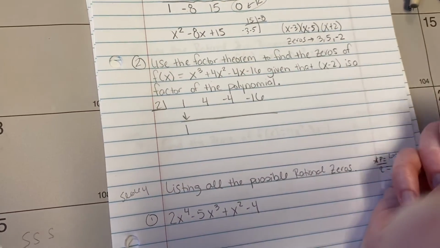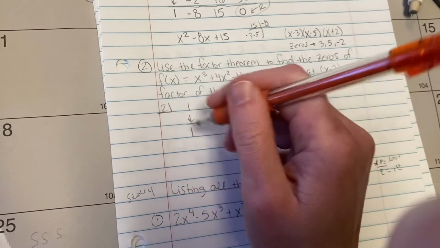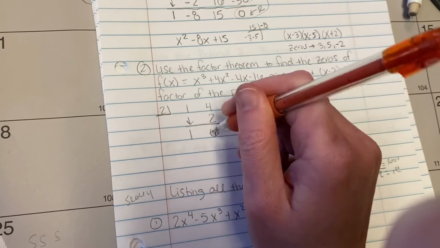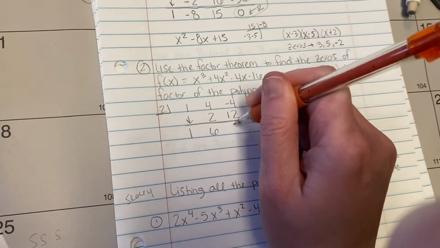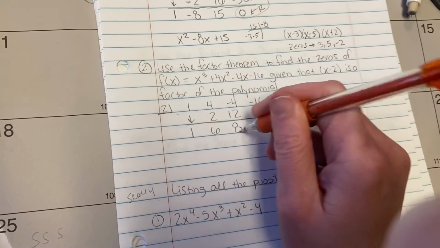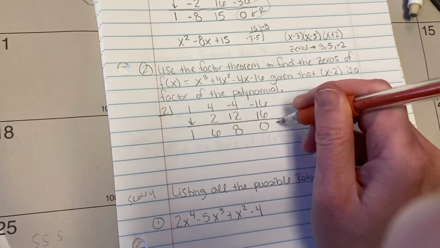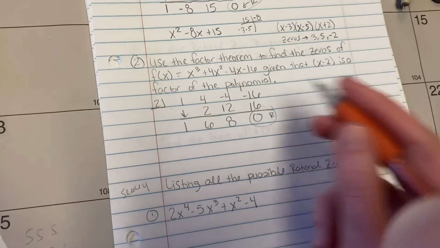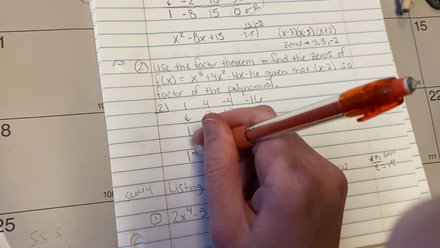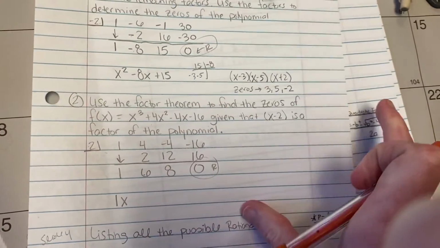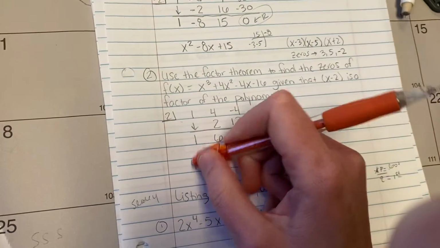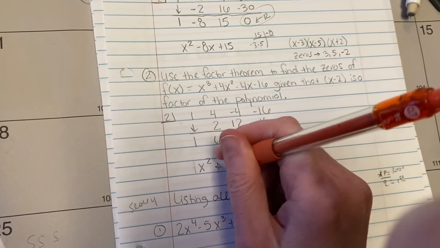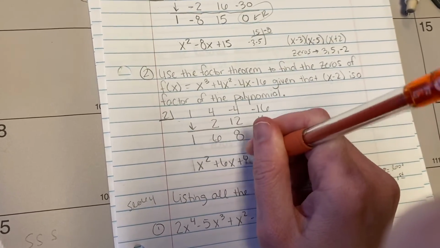Bring down the 1. 2 times 1 is 2. 4 and 2 is 6. 2 times 6 is 12. That's 8. 2 times 8 is 16. That's 0, and that's our remainder. So we just showed that that was a factor. So we're left with x squared plus 6x plus 8.